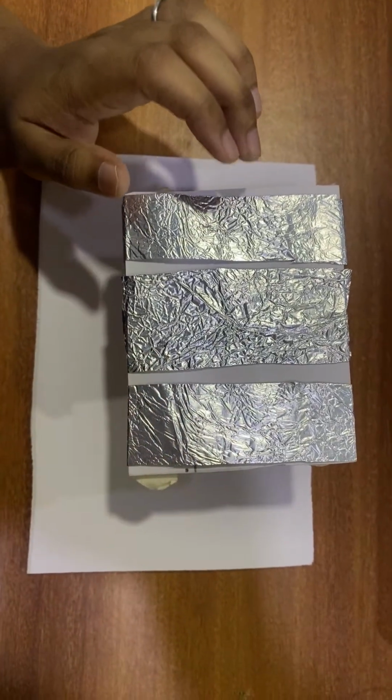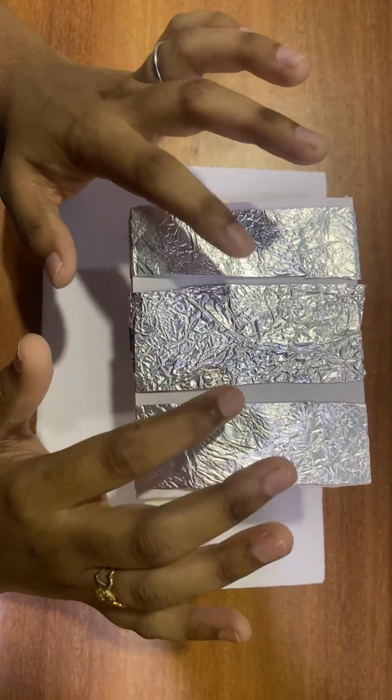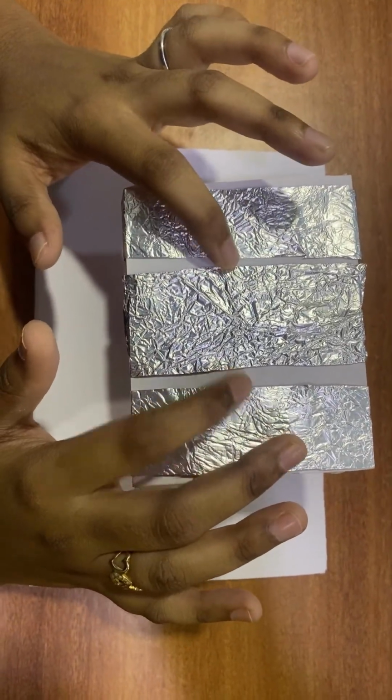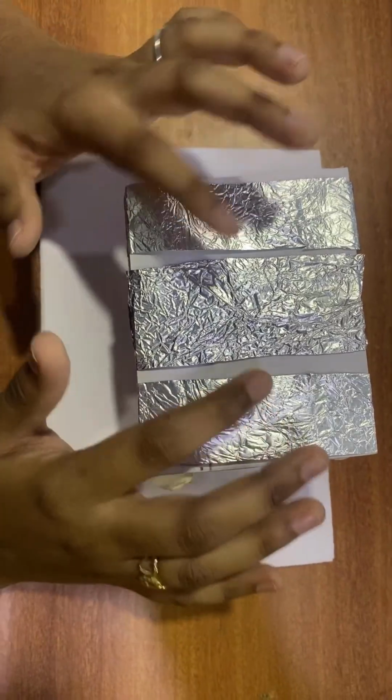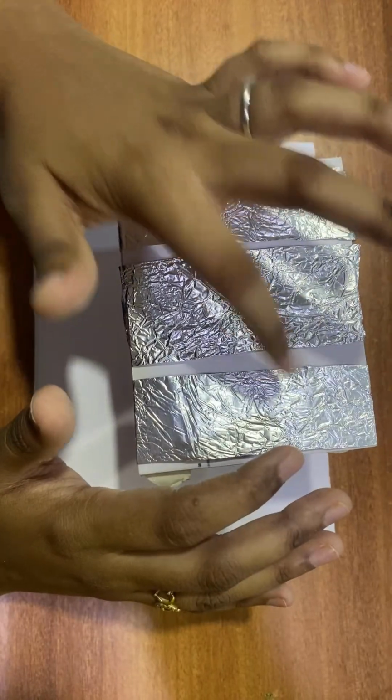Okay, so the gap is left because water will fall and it will act like a connector between the strips. So it is important to leave the gaps between each of the strips. All right.